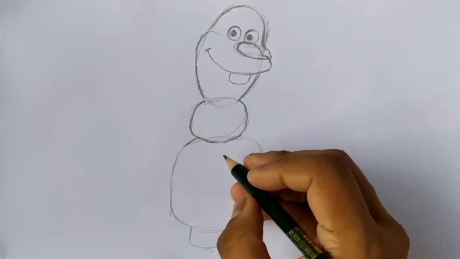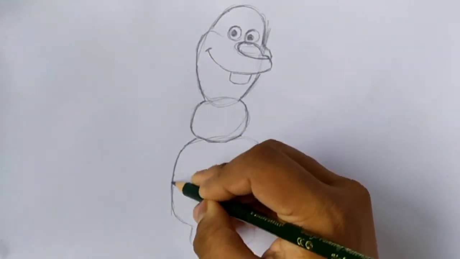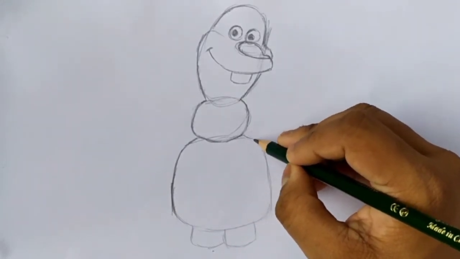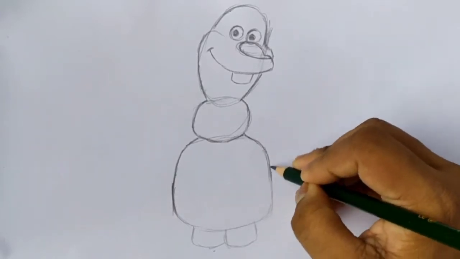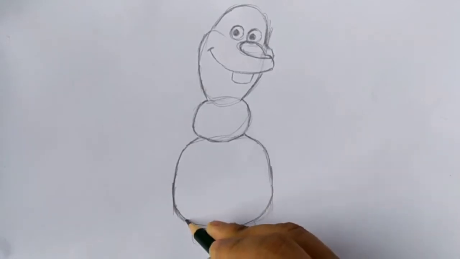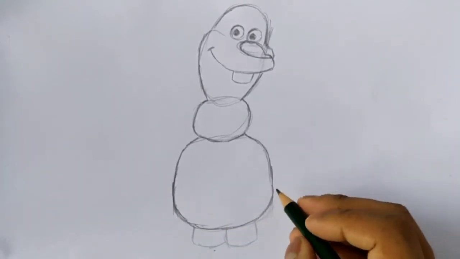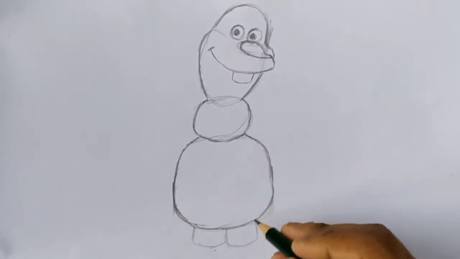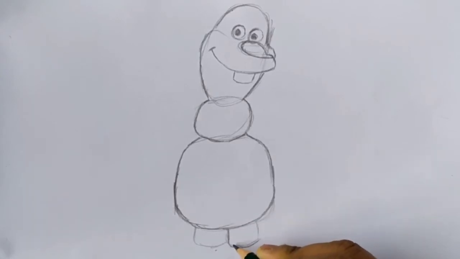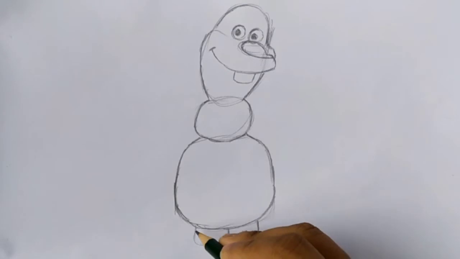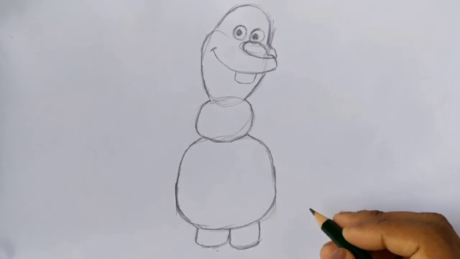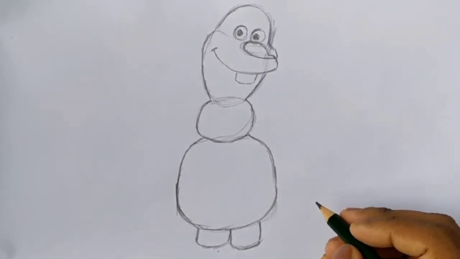And now let's see how it turns out. Now do like this. Now just the basic thing is ready. Now do the same thing for the legs, make it deeper. Okay, so more or less the thing is ready.